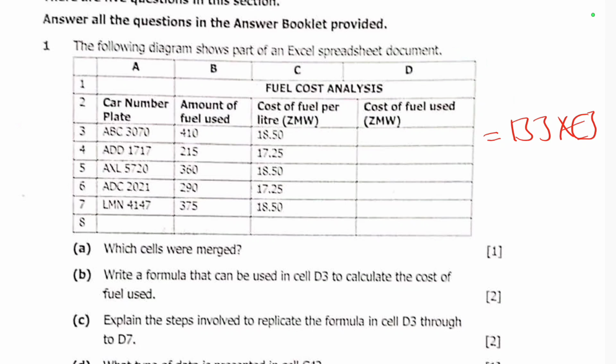First select D3. After selecting, move the cursor to the bottom right corner until it turns into a plus.